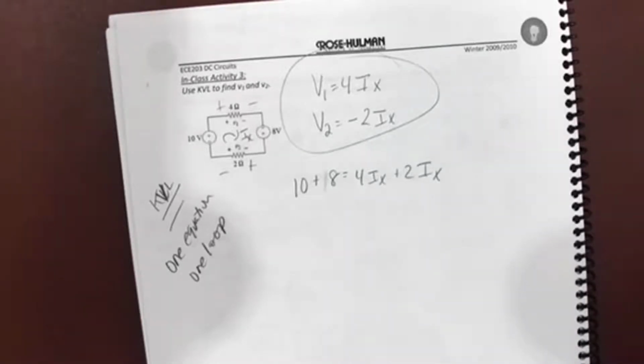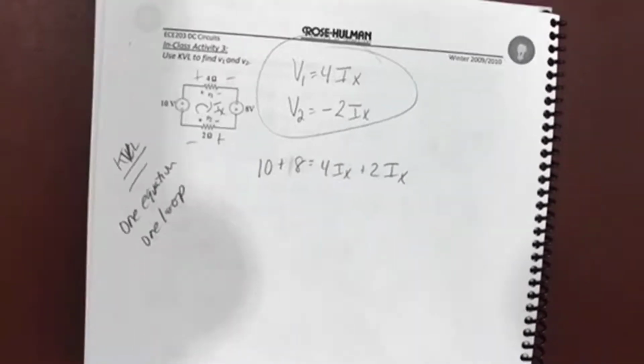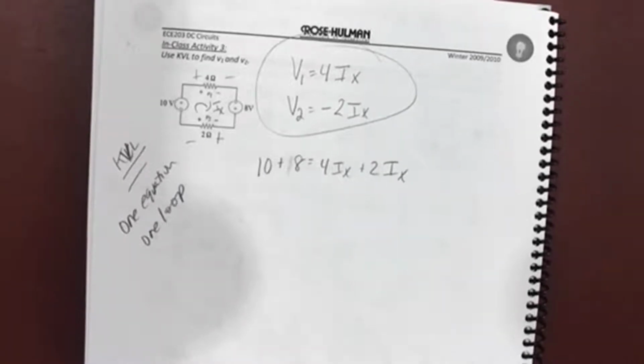They don't necessarily tell you anything about the current flow or voltage drops. You have to stick with what I told you about the passive sign convention to solve for those things, okay?